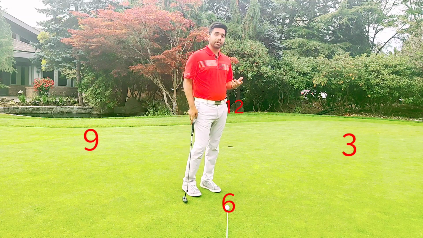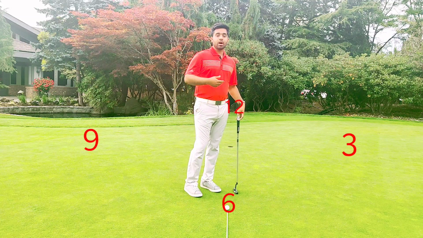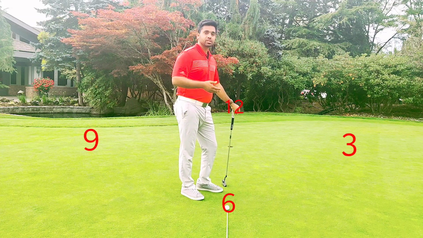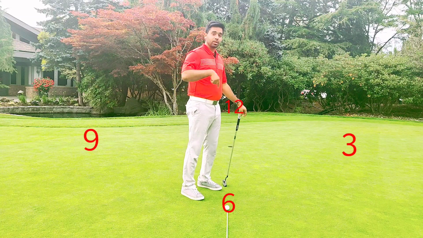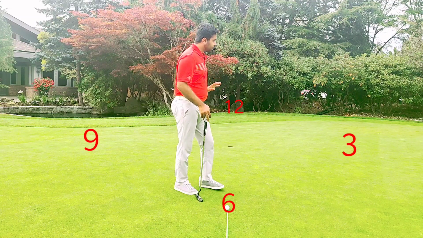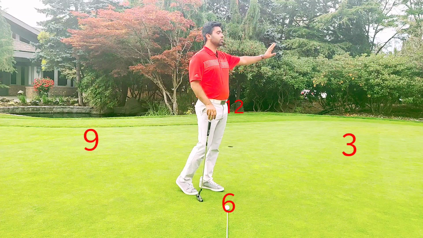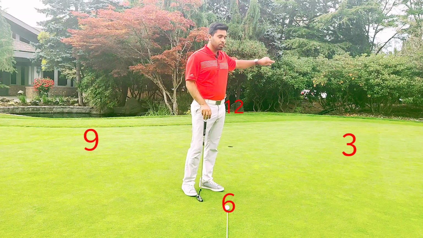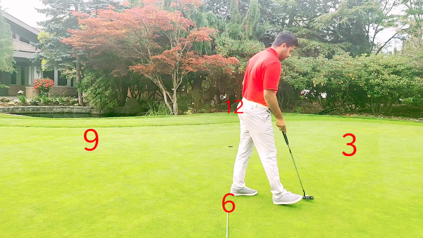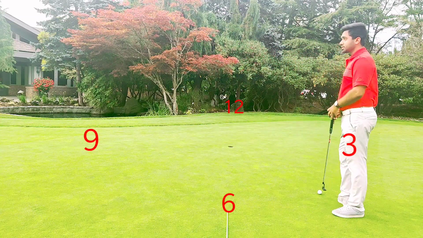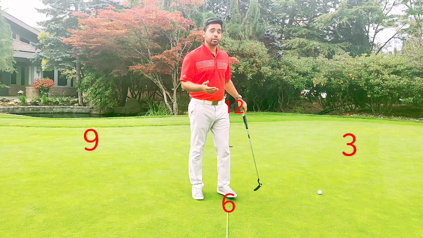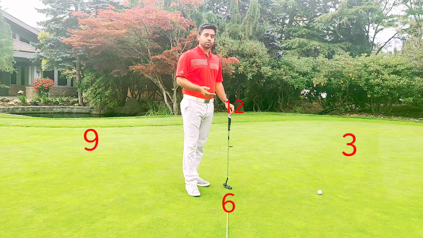The second factor which affects the curvature is how far you are from the hole. On a zero line, as I said, it's just the speed which is changing, but not the curvature. But if you go sideways and increase the distance, the further you go from the hole, the more the ball is going to curve. So if you hit from a shorter distance, imagine 6 feet versus 12 feet, the ball is going to curve more from 12 feet than from 6 feet.